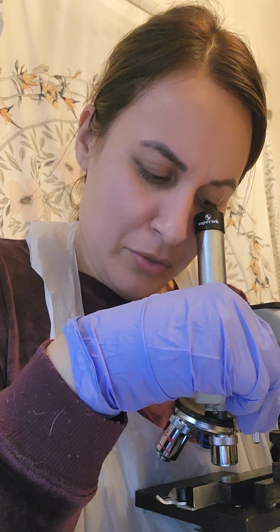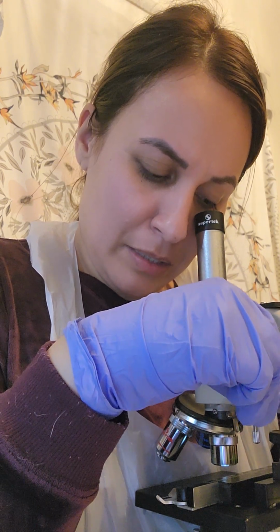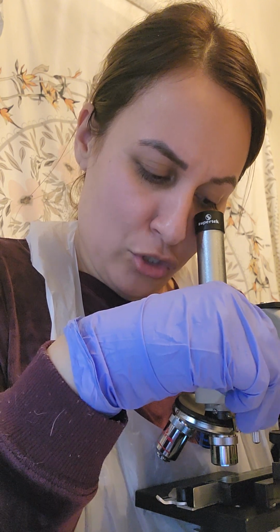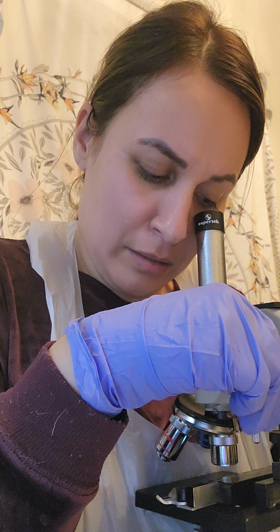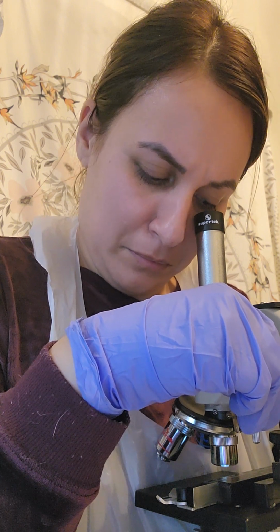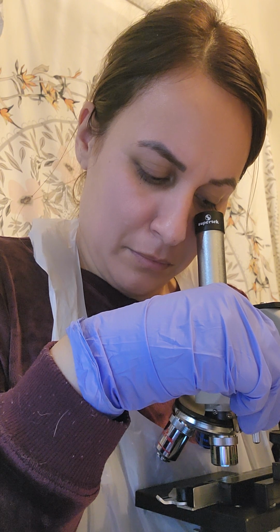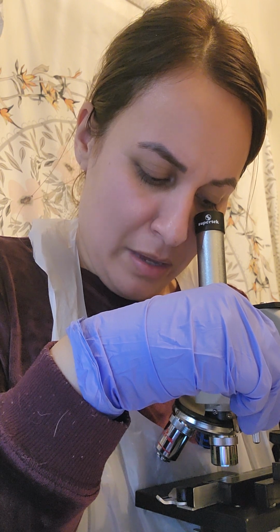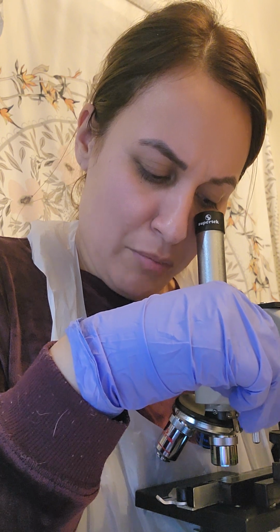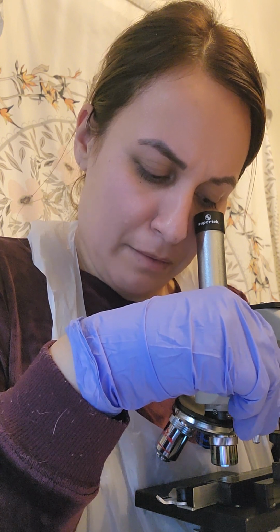So this one's interesting. It has like a greenish, bluish strand, with little, almost like microbe hairs coming off.